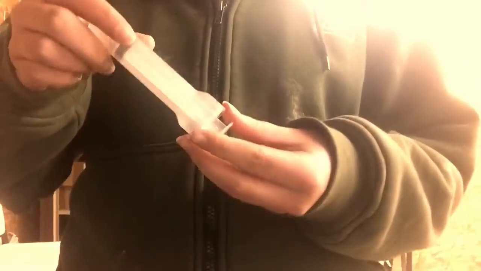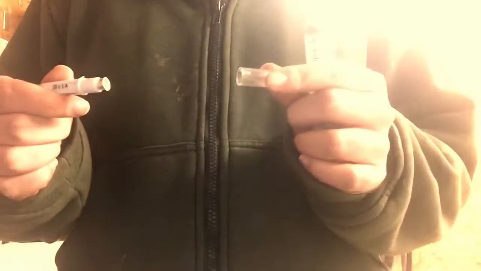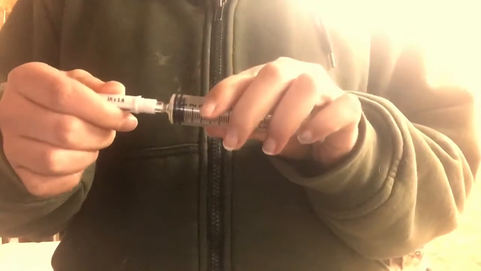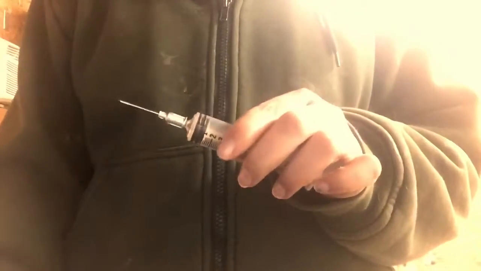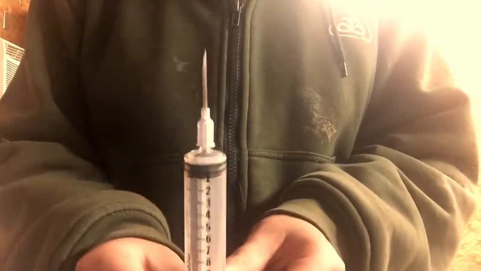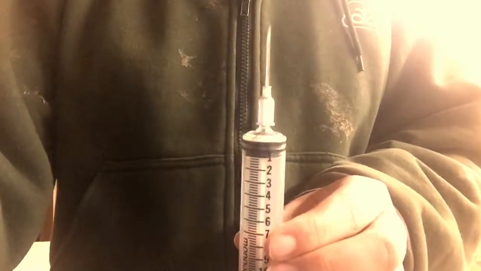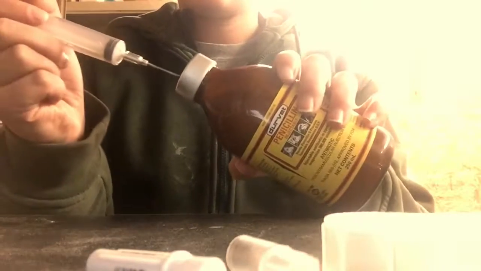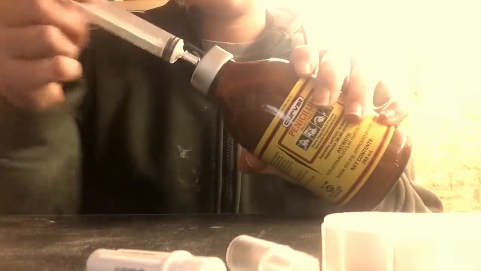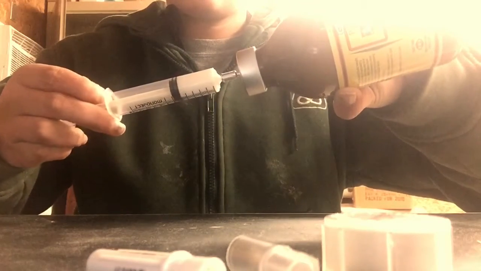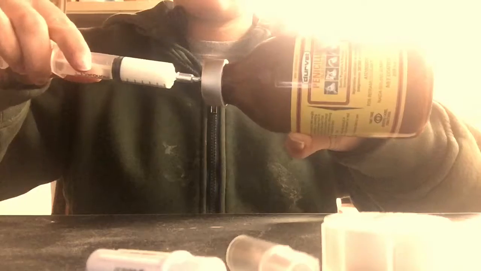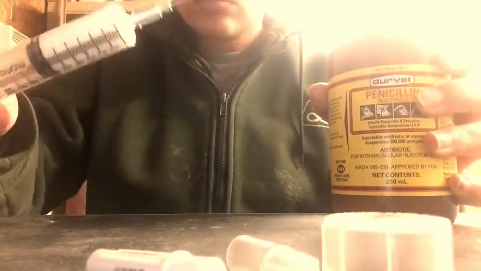We'll take the new syringe out of its container, and you'll take the new needle, unscrew the end of it, and twist it on tightly onto your clean syringe, pulling the cap off when ready. Next, you'll insert the needle in the penicillin bottle, tipping it slightly and pulling it towards you, allowing it 1 milliliter per 100 pounds, checking your dosage amount when you pull it out.